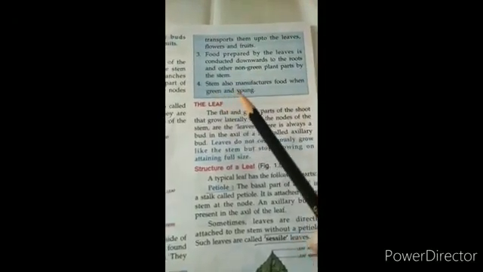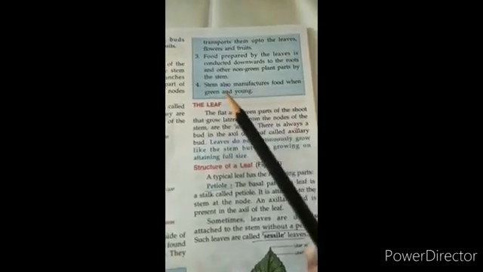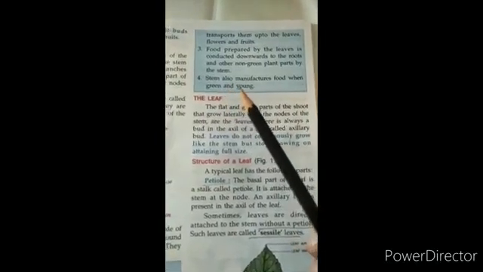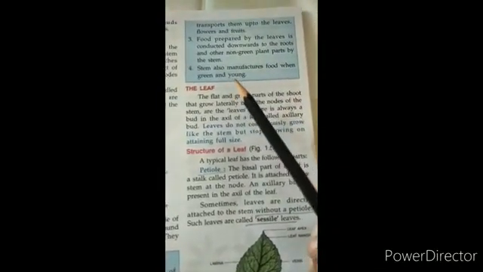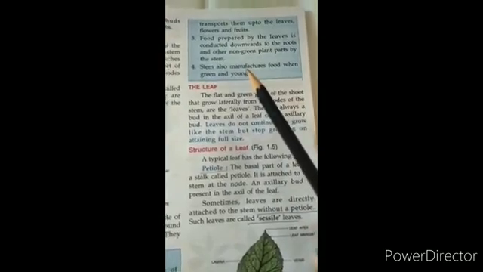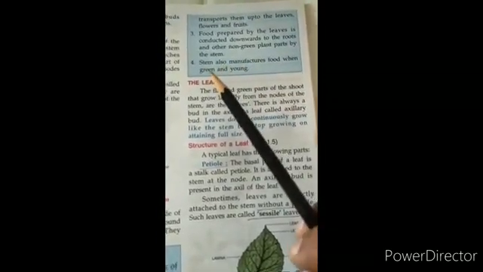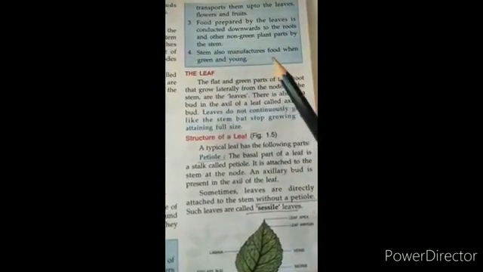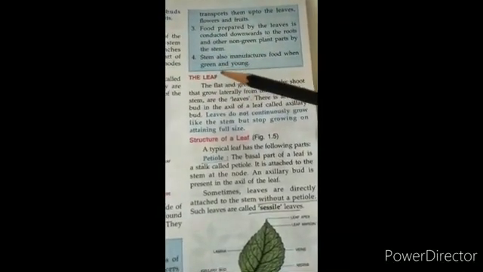Then the stem also manufactures food when green and young. When the stem is green and young, it will also be able to help in the preparation of food by the process of, any guesses which process? I guess you guessed it right, it is photosynthesis. So when the stem is green, it may also, through the process of photosynthesis, manufacture food. Great. So with that we have done the stem.